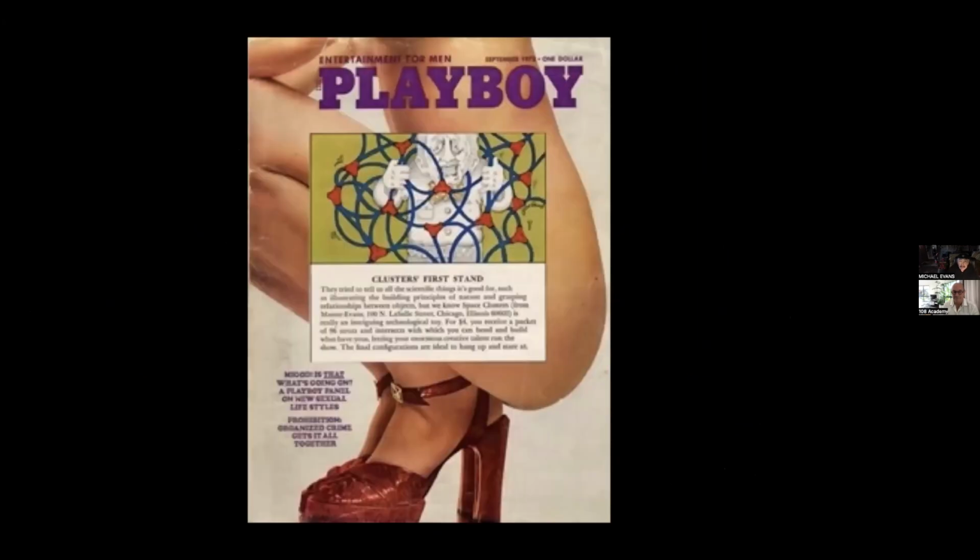Close up. Playboy even did an article on it in 1973. That would have got some attention then. It did. That's when I first started.